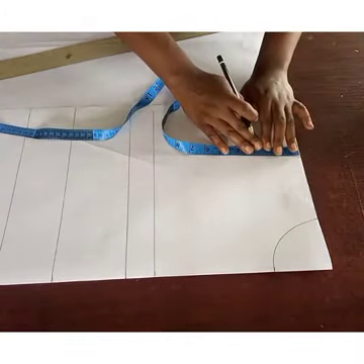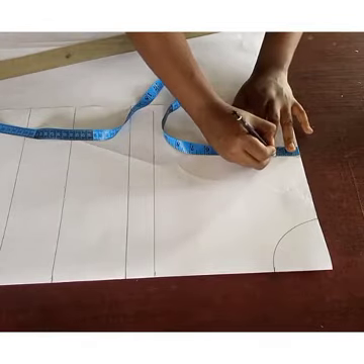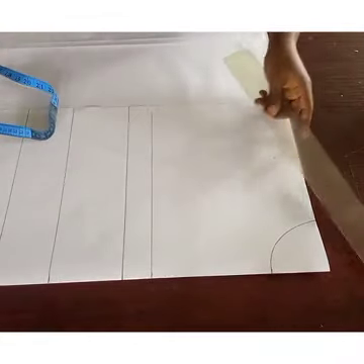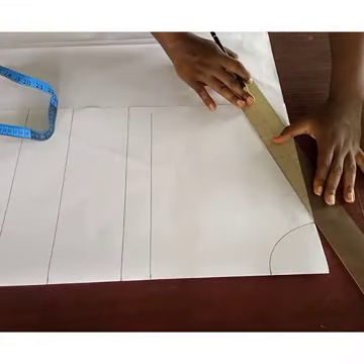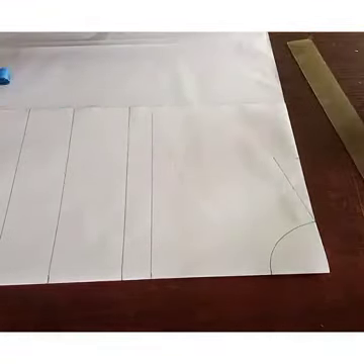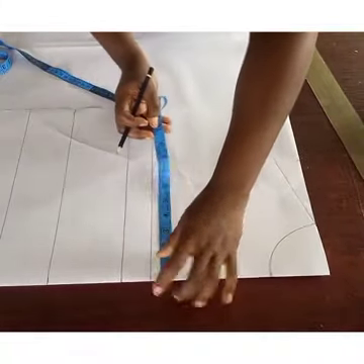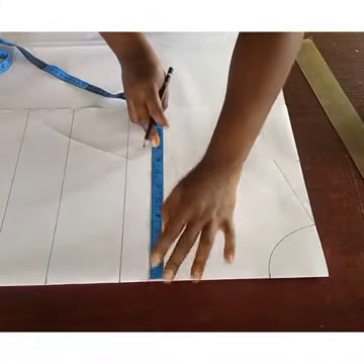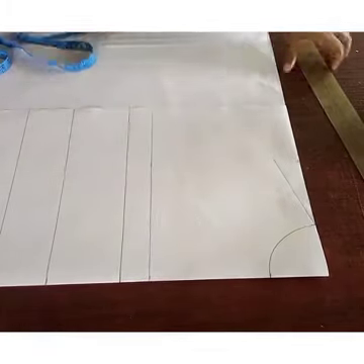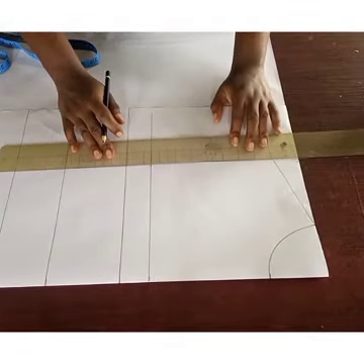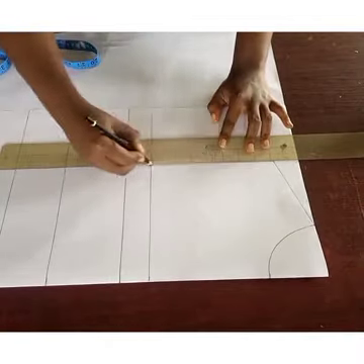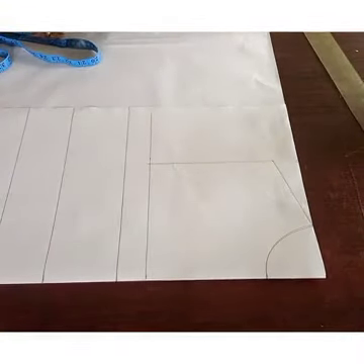For the front of my pattern, I'm going to come down, shoulder drop down by 1.5, right? And I'm going to slant the shoulder from the neck point, 1.5. And I'm going to bring it down to my armhole and connect it on a straight line. So this is to make sure that I have the same shoulder measurement here. So I will rule it on a straight line. Like so. So our pattern is almost set.